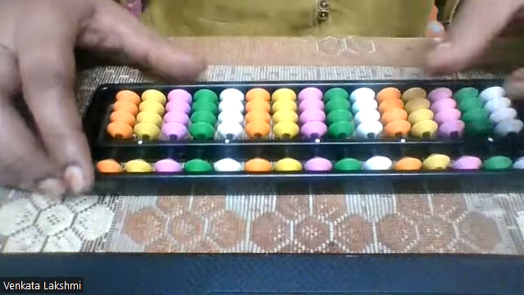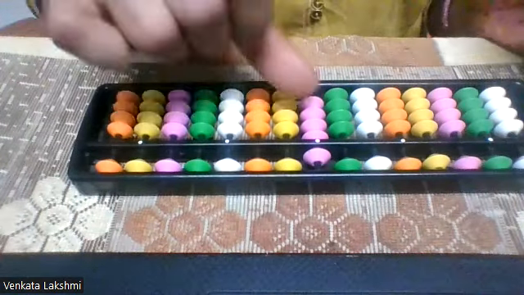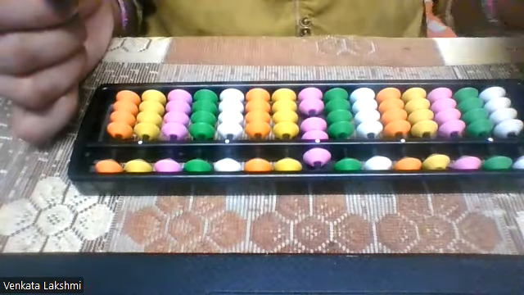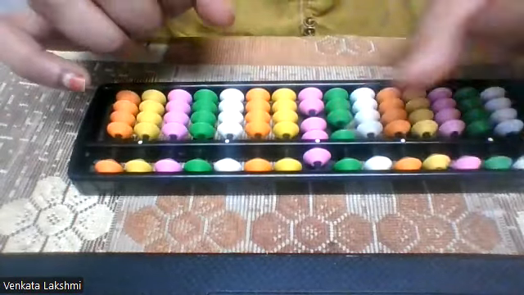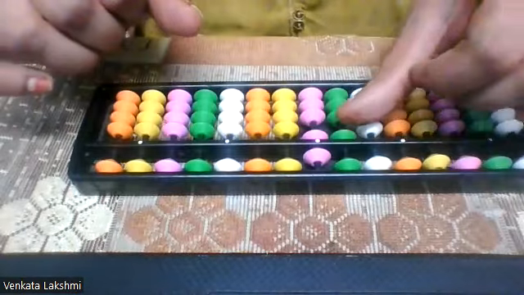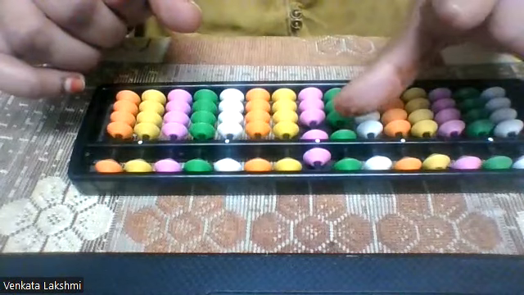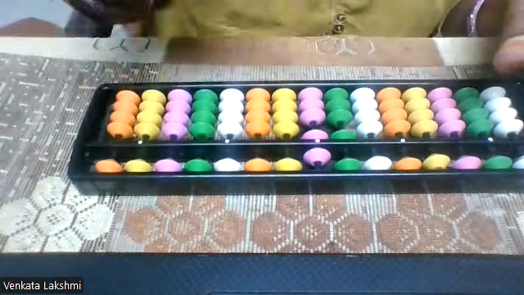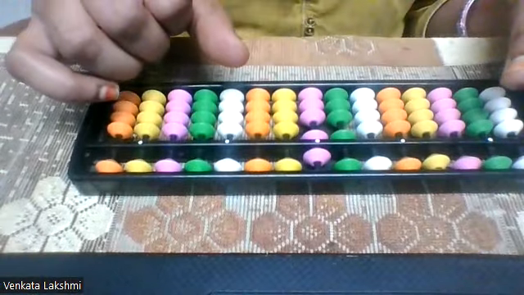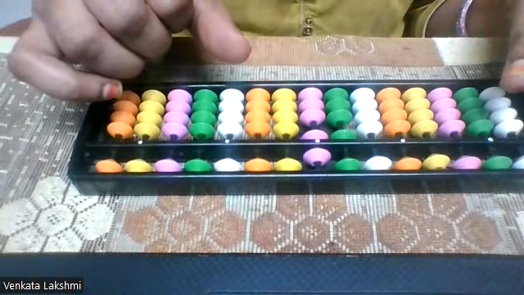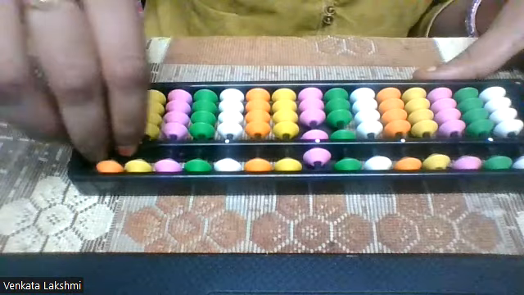Add 9 plus 2, less 2 directly. Add 9. Add 9 equals to add 10 less 1. In tens place, we should move the fingers, move the beads with left thumb finger lower beads. Less 1 we have done. Add 9 equals to add 10 less 1. Next. Completed. Okay, answer is 16.